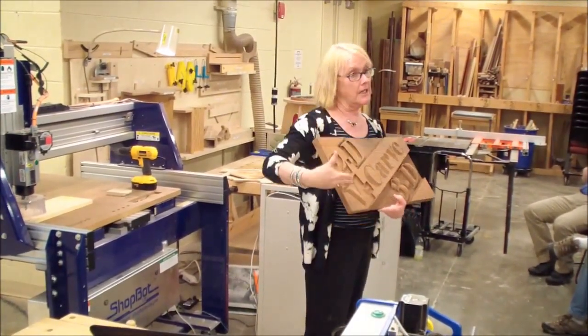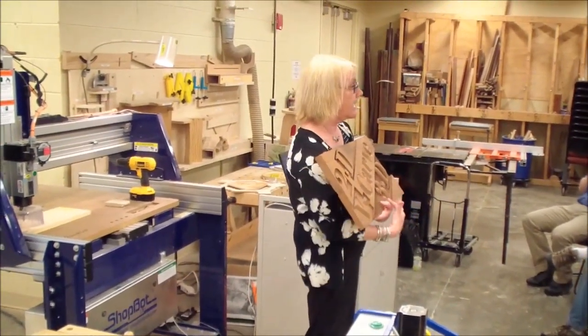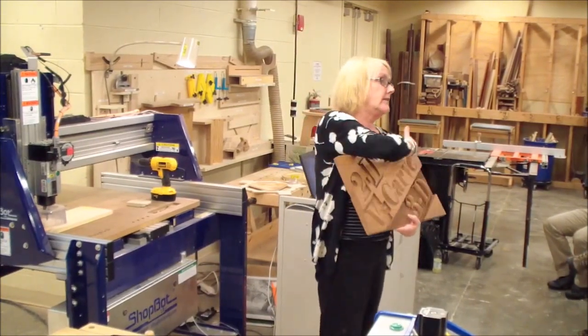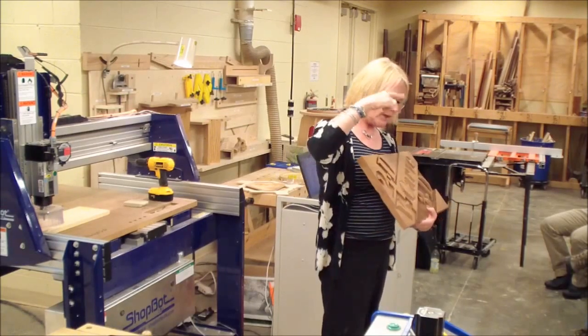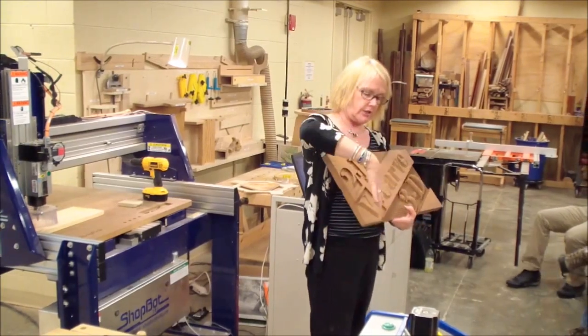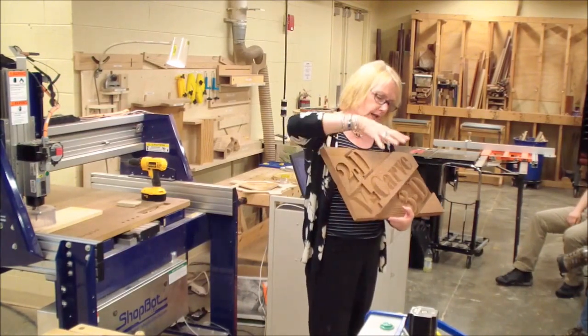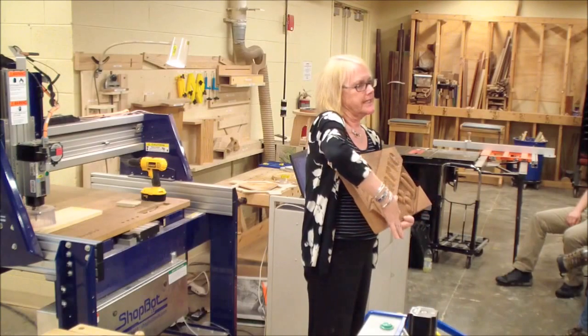So the timing of all of these things is going to be very different, and the software that you use for the CAM, the computer-aided machining part of these, is going to be different for the 3D than it is for the V-carving and the 2D. So this is a change in bits. We've got a V-bit on the edge and then a flat bit here. This might take 20 minutes to do. This might take 4 to 6 hours to do.